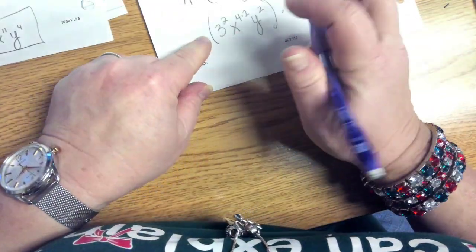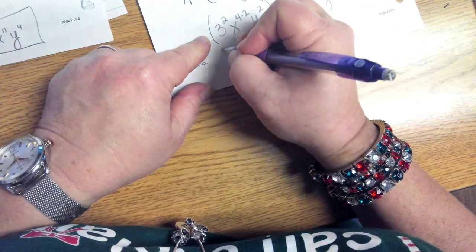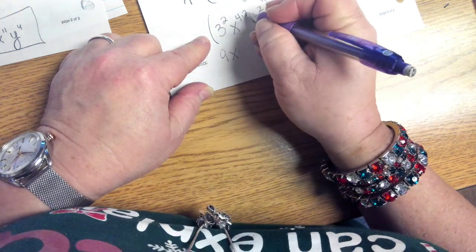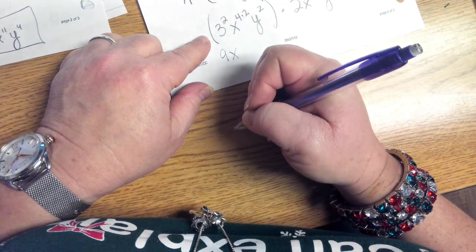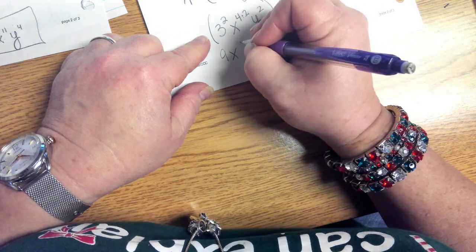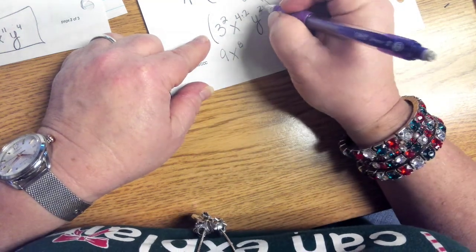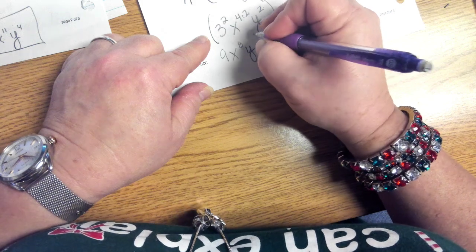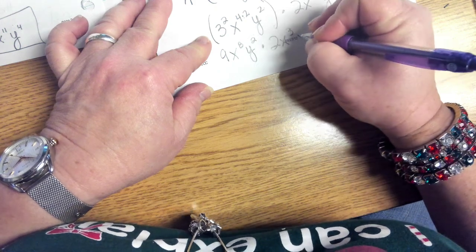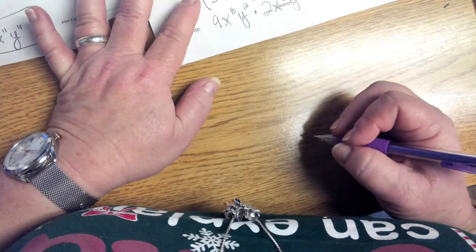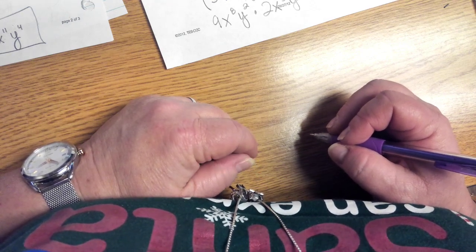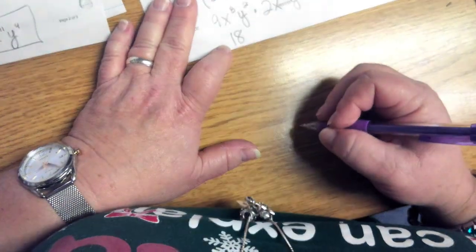Okay. Now let's take care of everything inside here. I've got 9, right? X to the 4 times 2, which is what? It's 8, right? Y squared. Times 2x to the 3rd y squared. We're not done yet. 9 times 2 is what? 18. And now we're not working in parentheses, are we?